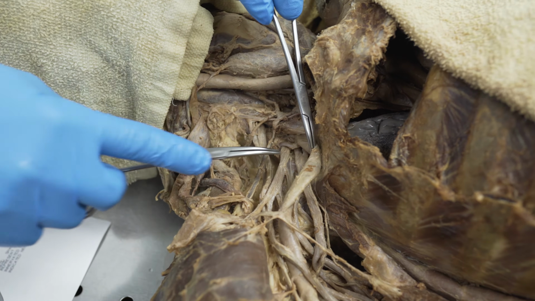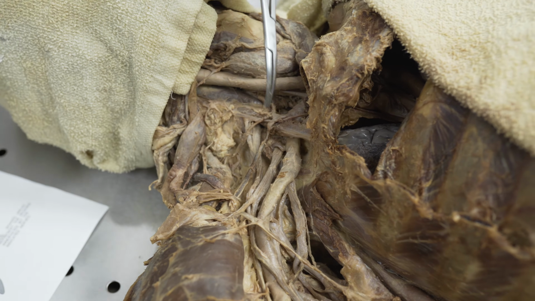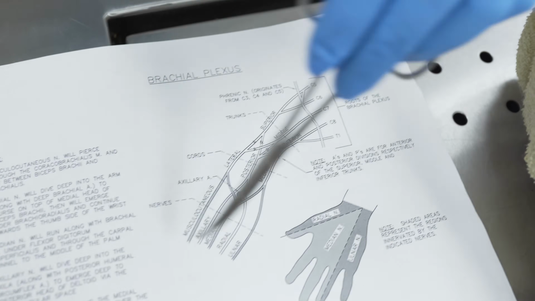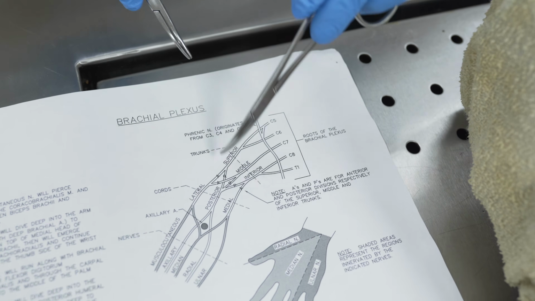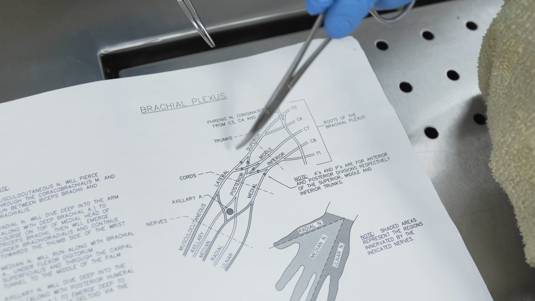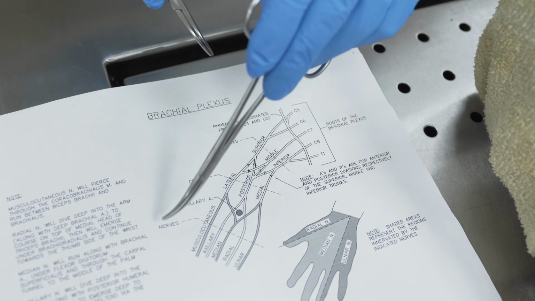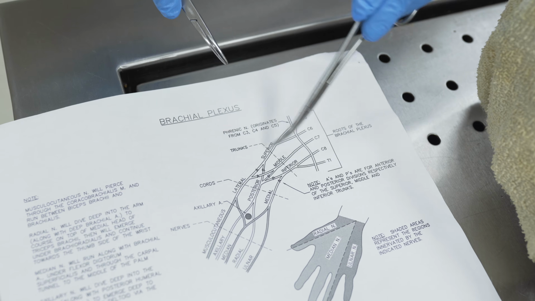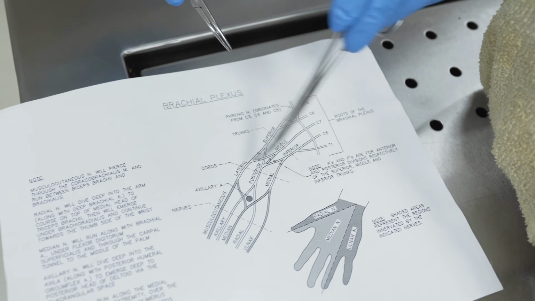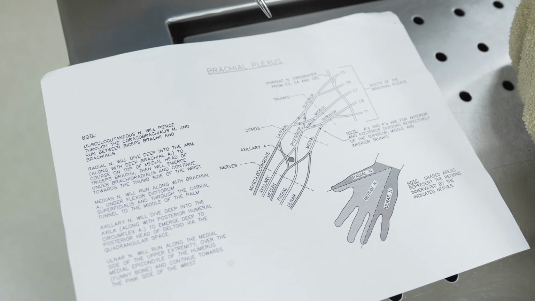So we want to correspond this to a drawing that we have of this area. So if we look up at the drawing, this is the same exact area here, and we were just looking in this area right here. That was what we had just uncovered here. So notice on the drawing that we have these dotted lines. This area of the brachial plexus is where we'll call the nerve trunks. Down here we have cords. Down here we have nerves. So 3 different levels of the brachial plexus.